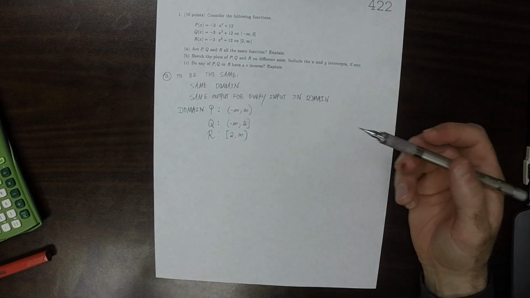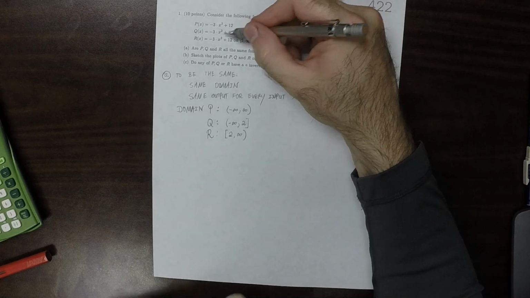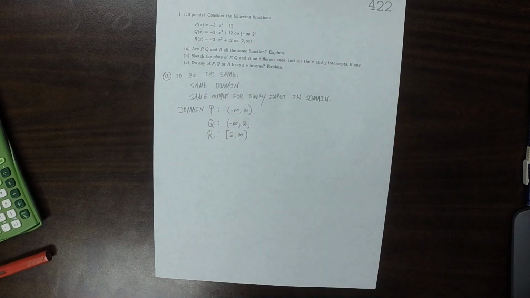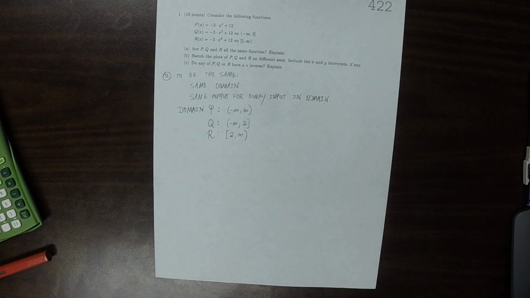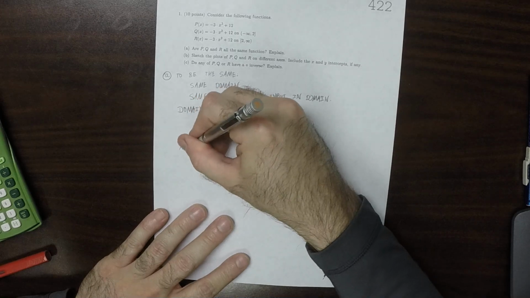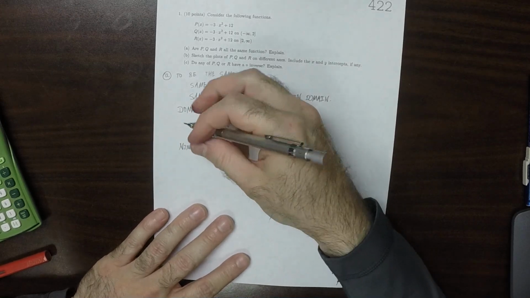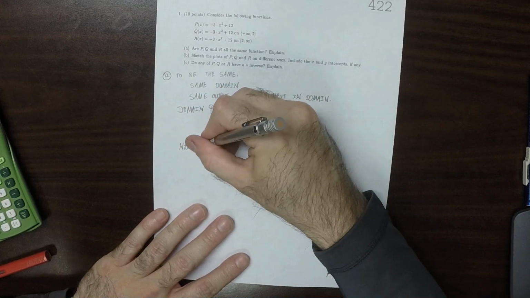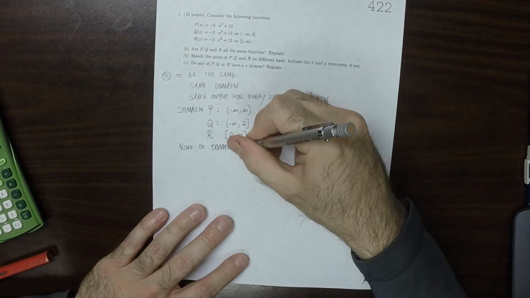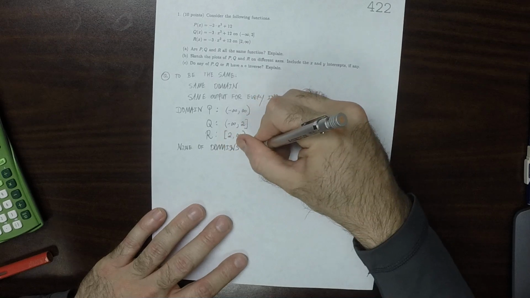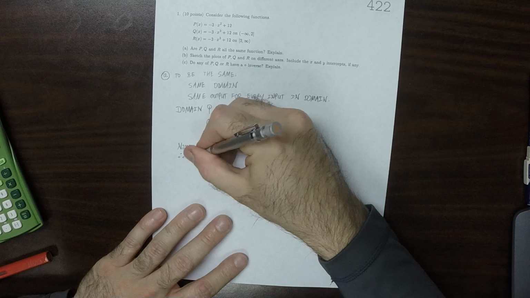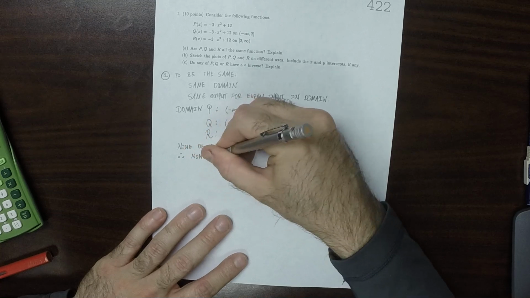So, yes, it is true that they're all defined by the same expression, but they don't in the first place have the same domain, and therefore none of them are the same function. So none of the domains are the same. Therefore, none of the functions are the same.